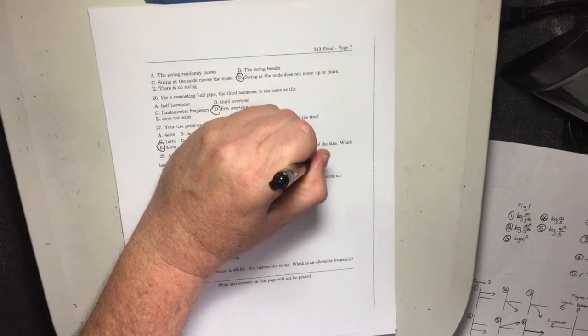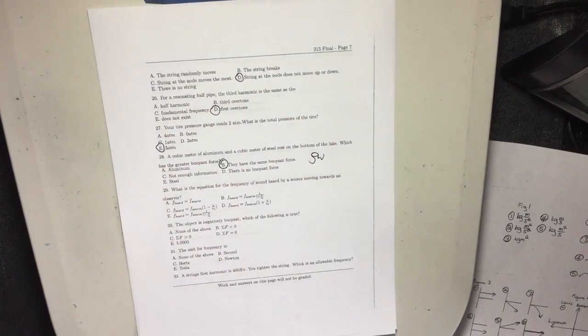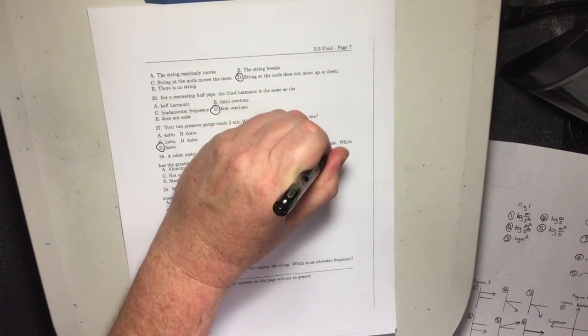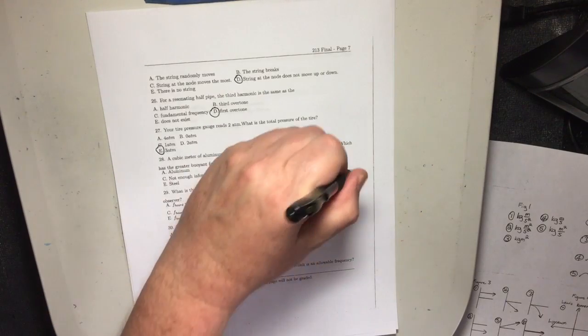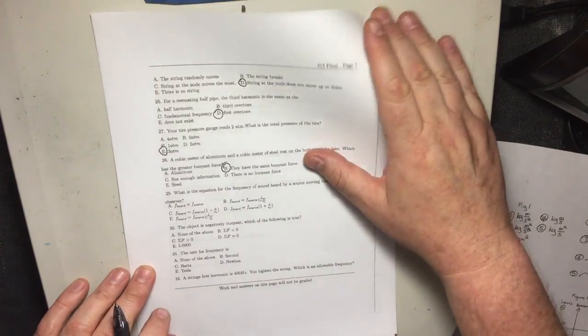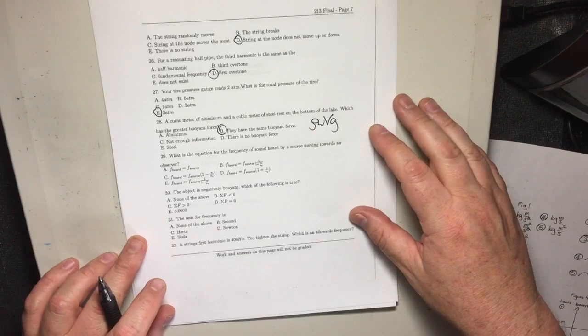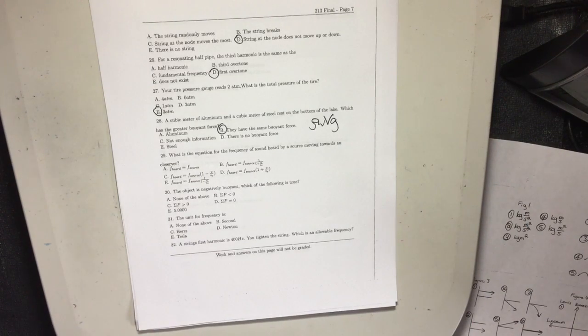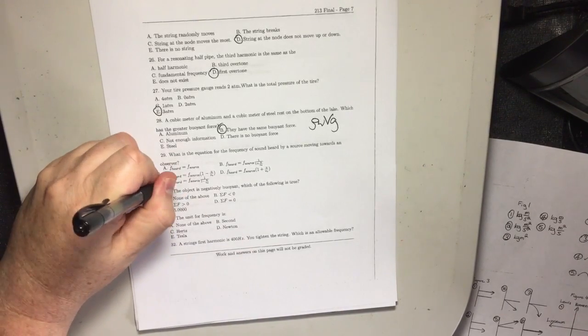Buoyant force is fluid of displacement density, water, times volume of displacement. They're both 1 cubic meter times gravity. They're on the same planet. So the buoyant force should be identical. What is the equation for frequency of sound heard by a source moving towards an observer? E.